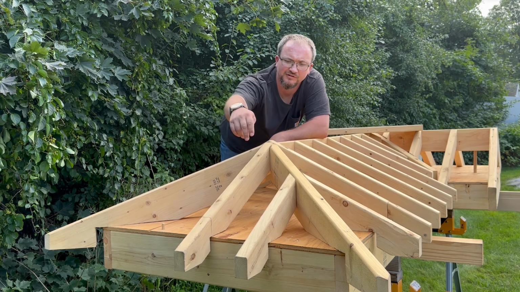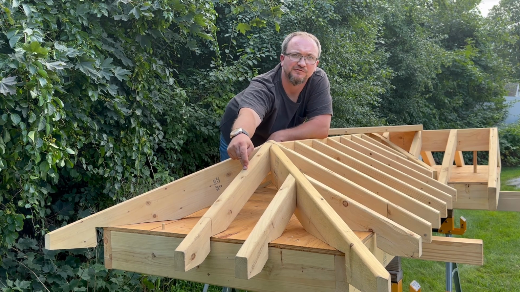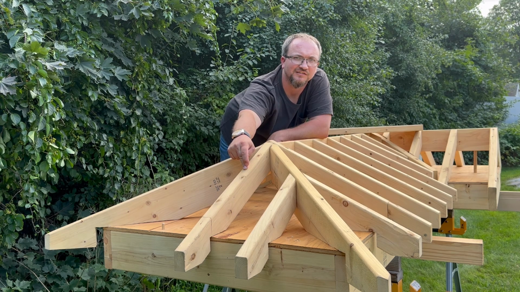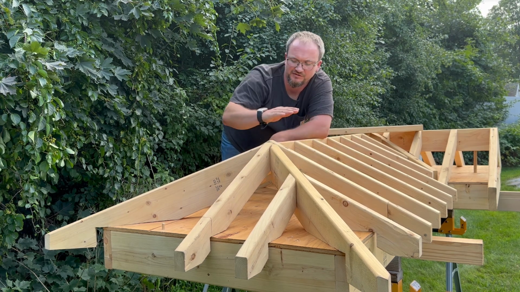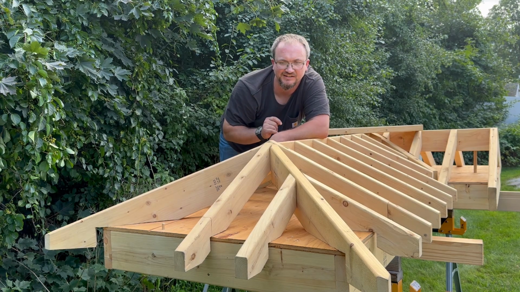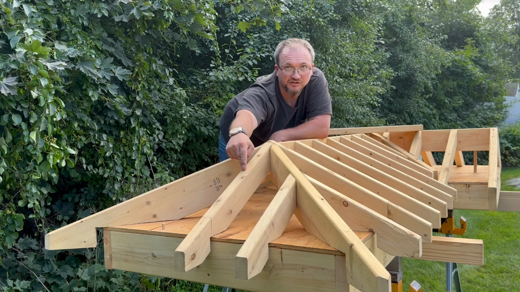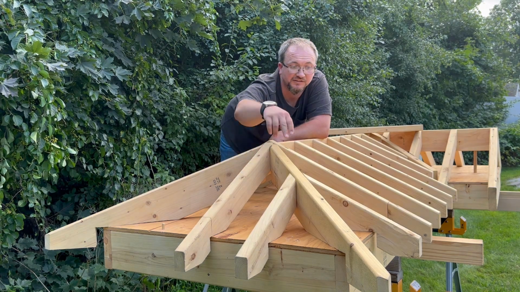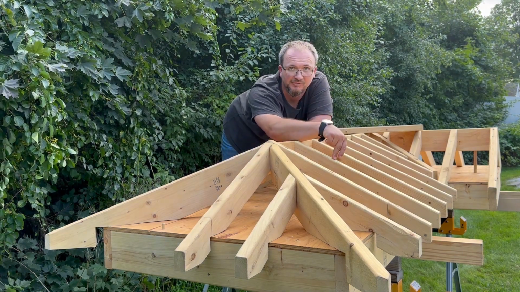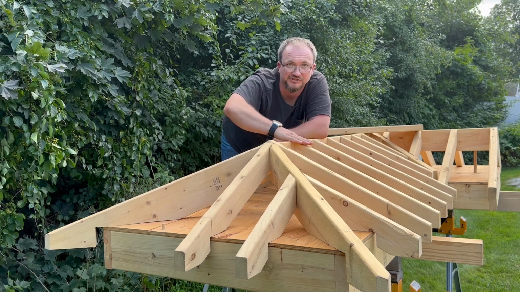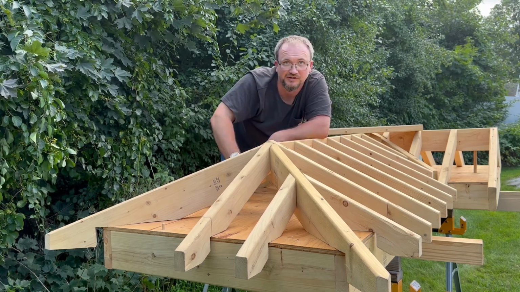Now, there is one caveat to that calculation we just gave you. What if your king common rafter is not the same pitch as the rest of the roof? In that case, you're going to want to use the run of your king common rafter and the length of your common rafters that are set against your ridge. And that will give you the length of your hip.